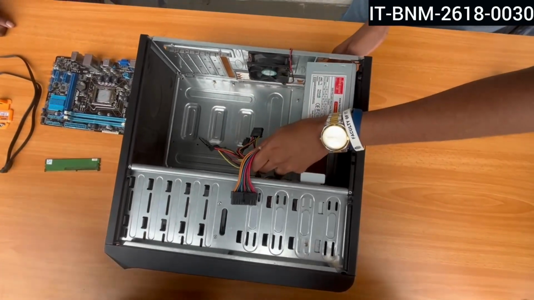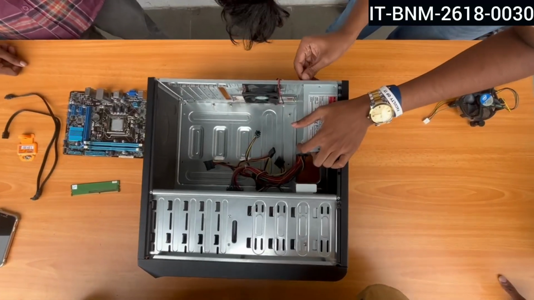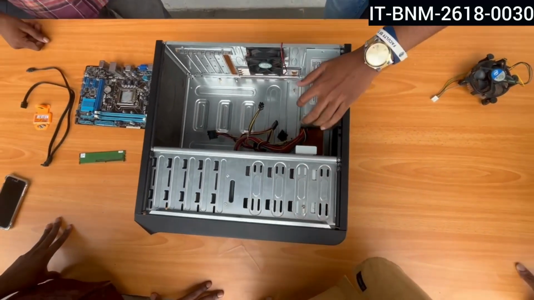I am Ilham and I will kick things off by discussing the heart that pumps life into our system, the power supply unit. The power supply is a hardware component that supplies all other components with power. Its primary job is to convert the 230 volt alternating current from your wall socket into a steady low voltage direct current which the computer components can actually use.